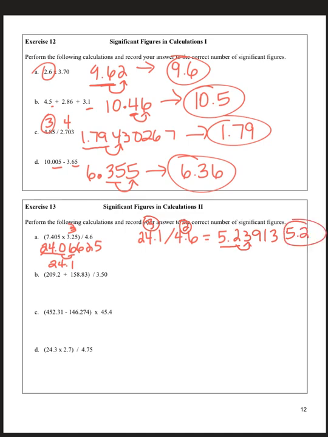All right, next one. My parentheses first, I need to add those digits, and because I'm adding, I need to make sure that I record to the least number of decimal places. The 209.2 has 1 decimal place, and this one has 2. So I need to add these numbers and then make sure I get them to 1 decimal place.